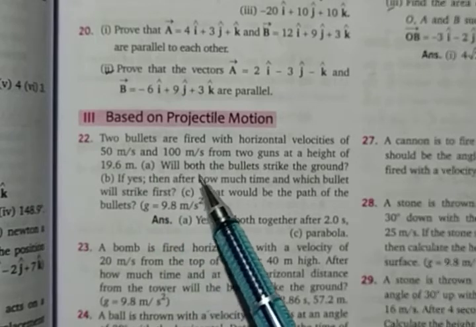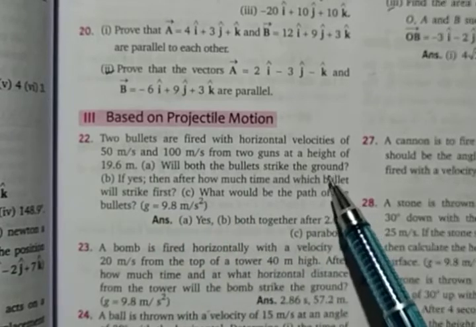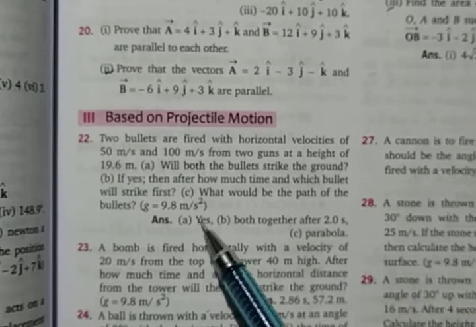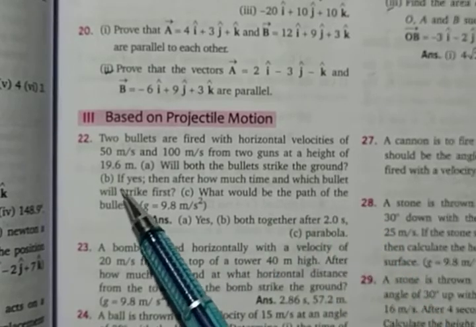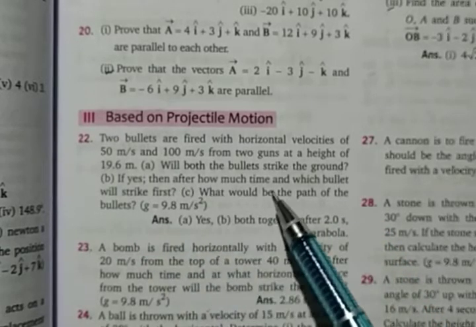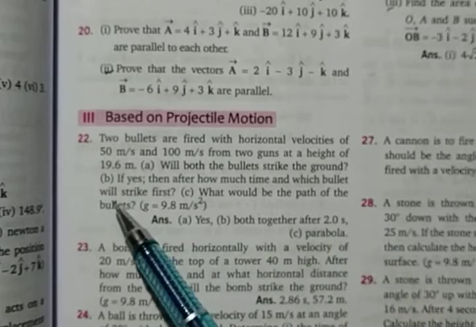A. Will both the bullets strike the ground? Yes, of course it will strike the ground. So the answer is yes, it will strike the ground. If yes, after how much time and which bullet will strike first?